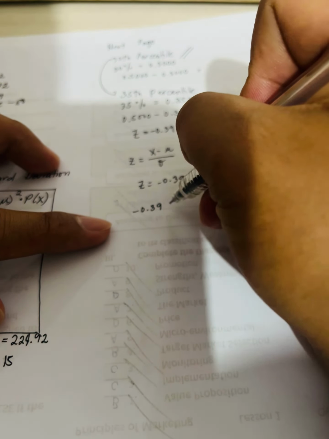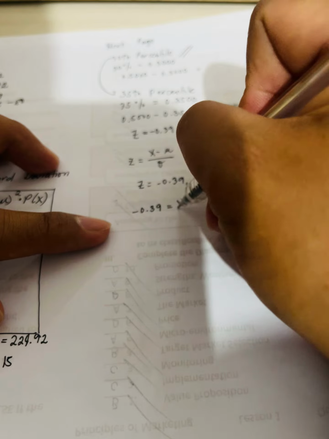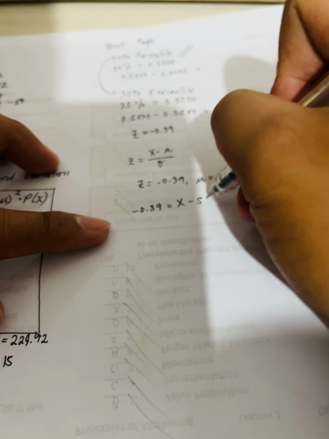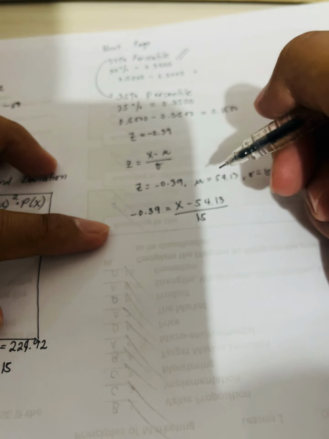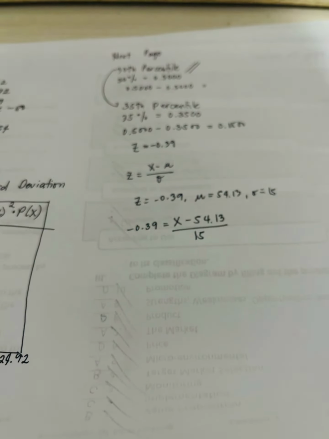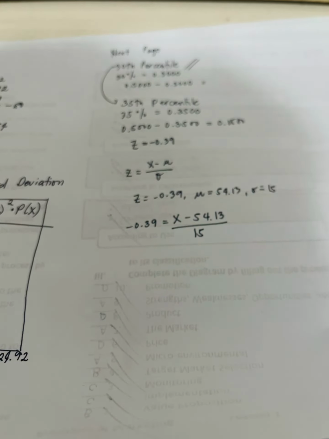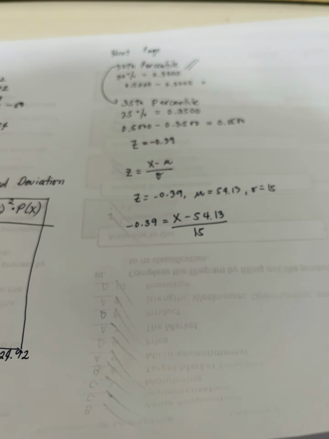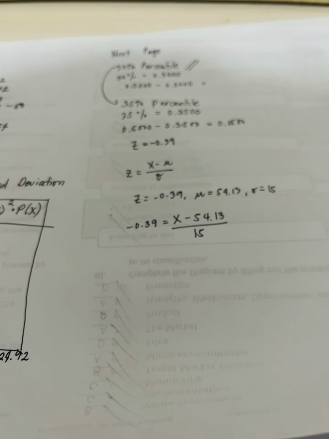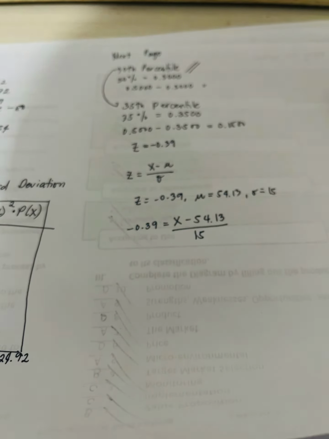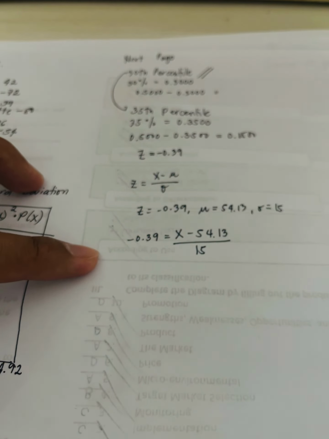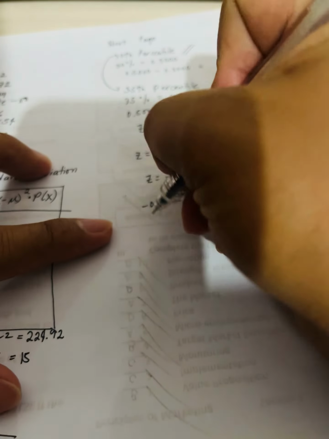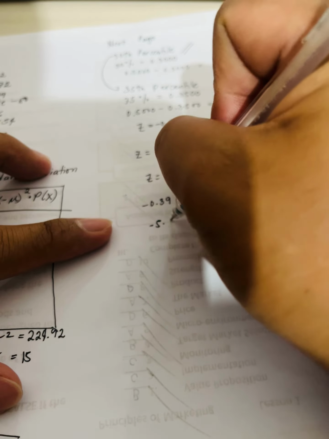Substituting these values in the formula gives us negative 0.39 equals x, that's missing, minus 54.13 over 15. To find the value of x, we will do some manipulations. Using the calculator, this is a simple cross multiplication: negative 0.39 times 15 gives us negative 5.85.